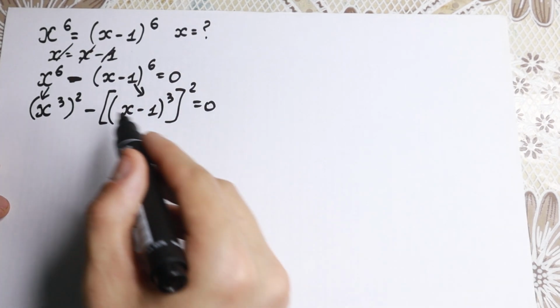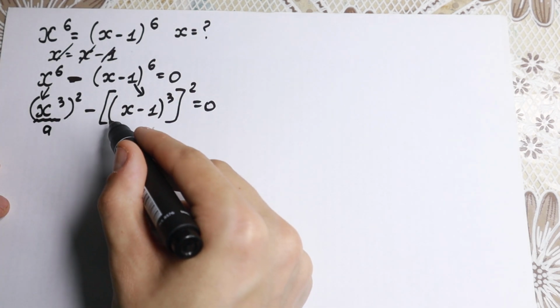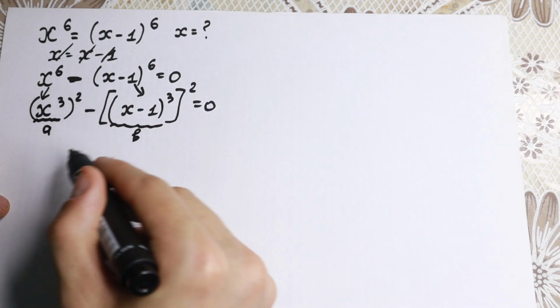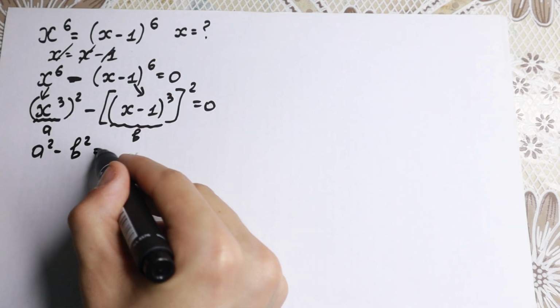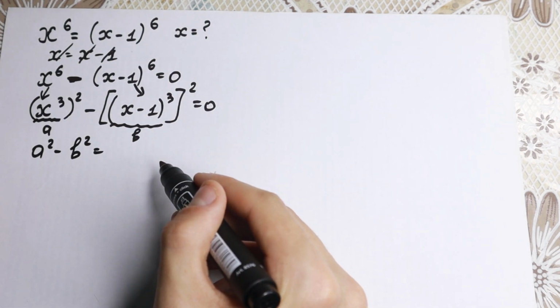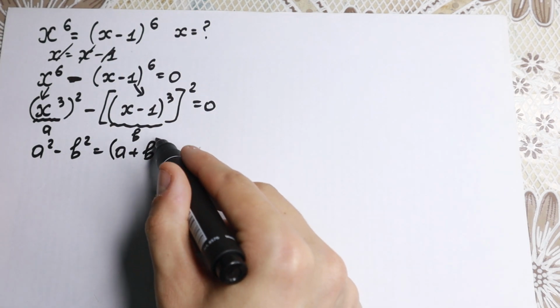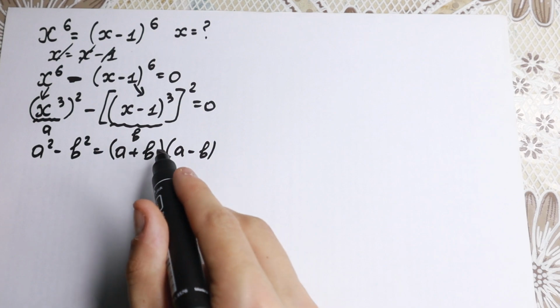Okay, right now we have some expression. For example, this is our a, and this expression will be our b. What do we have as a result? We have a squared minus b squared. If you know a little bit about math, this is the most popular identity: a squared minus b squared equals a plus b times a minus b. So let's apply this formula right here.